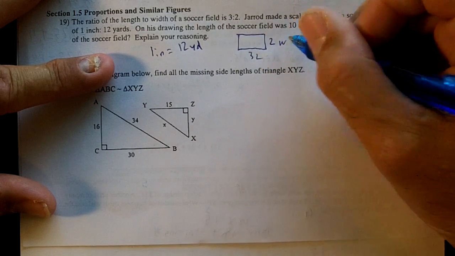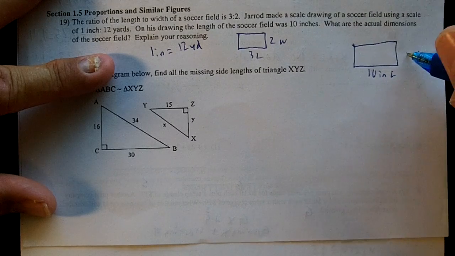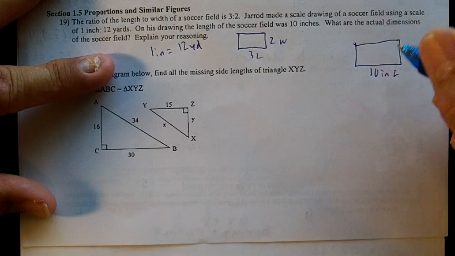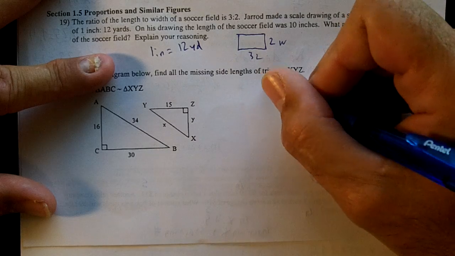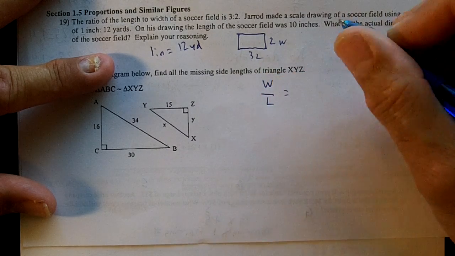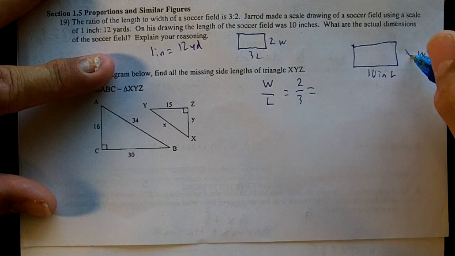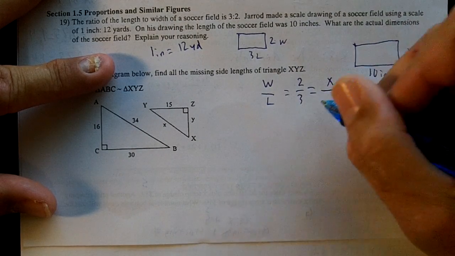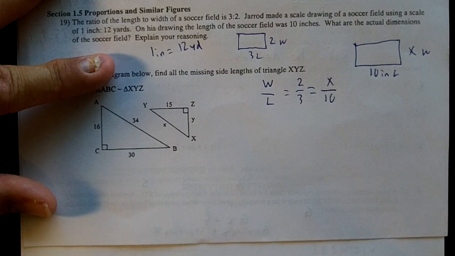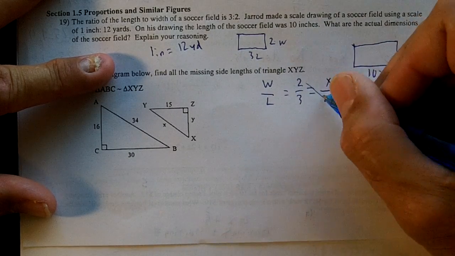I have length and width, and I don't know this width. So I'm going to put W over L. I'm going to put 2 over 3 equals X over 10. You can flip these around, can't you? Okay, now then I'm going to cross multiply.